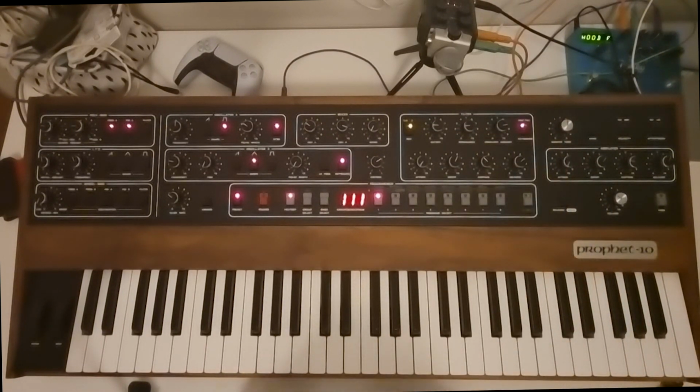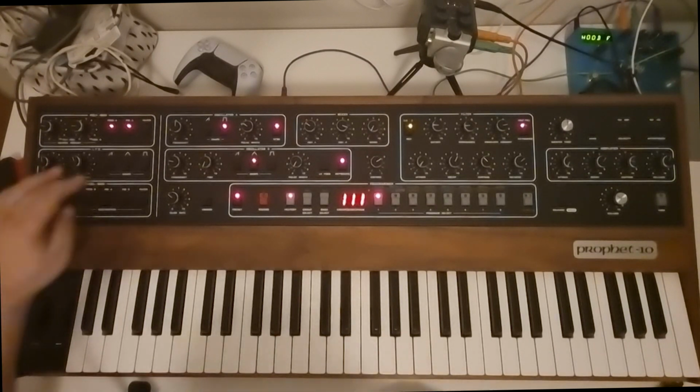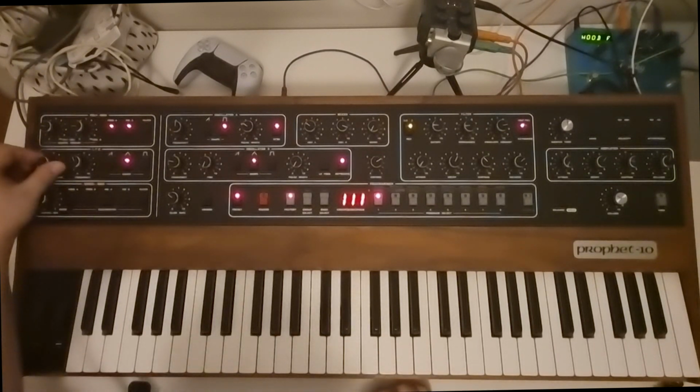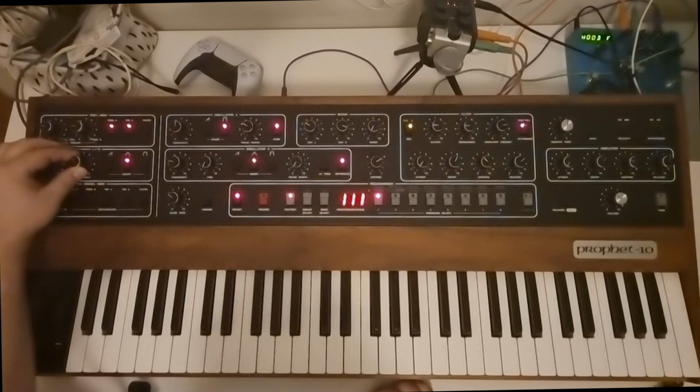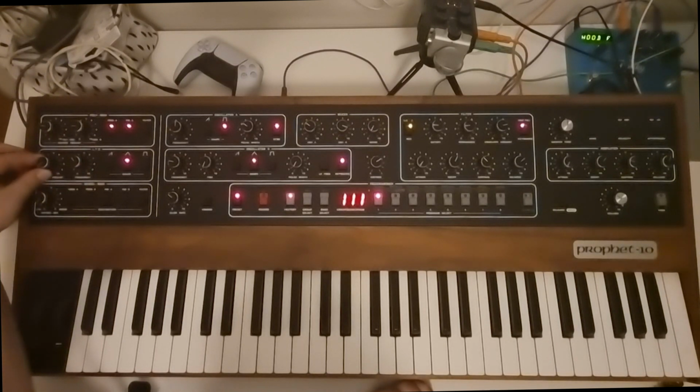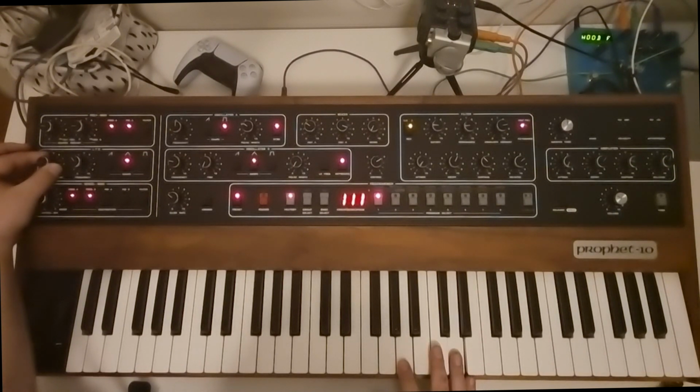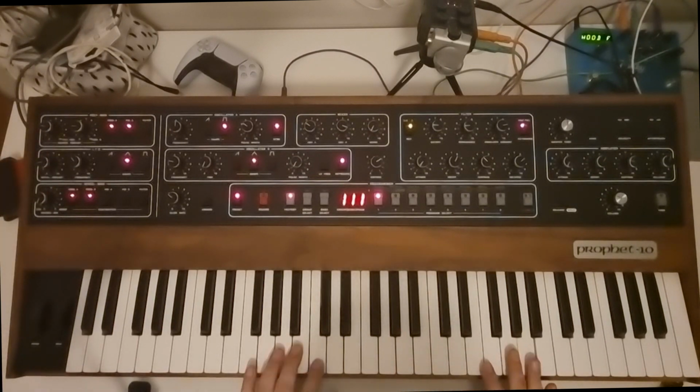And now this patch is pretty much done. The last thing to do is turn on a very slow LFO. That is not going to change much, but it's going to add to the age of the sound basically.